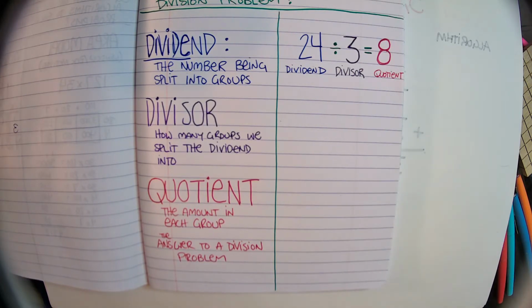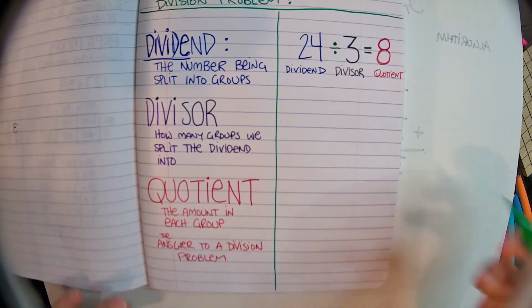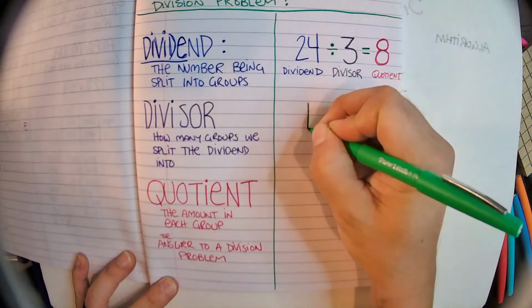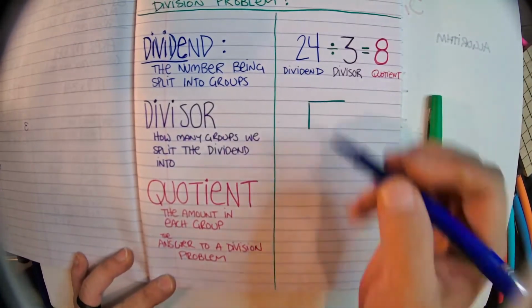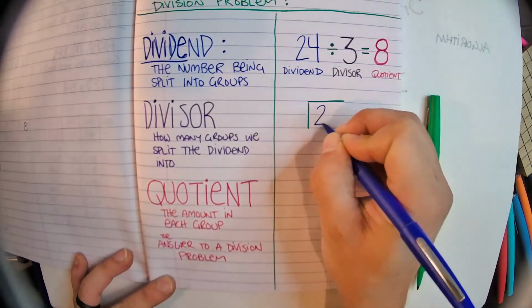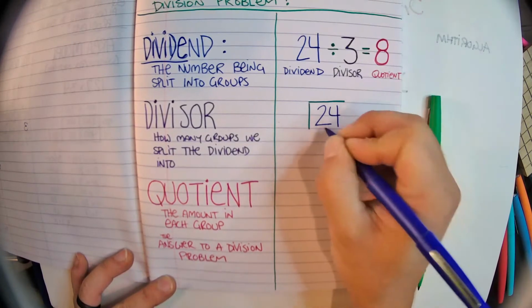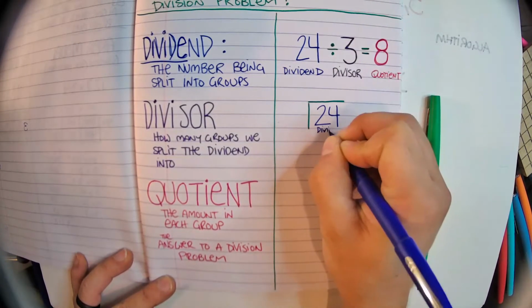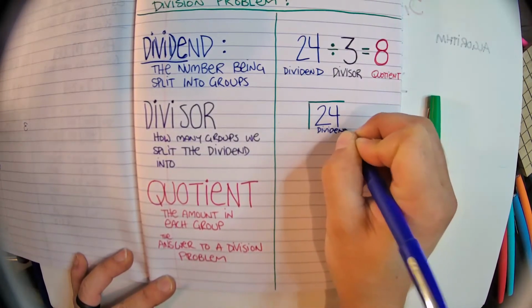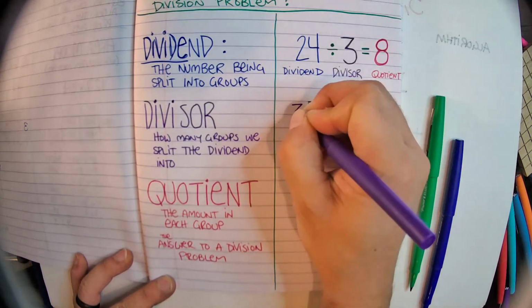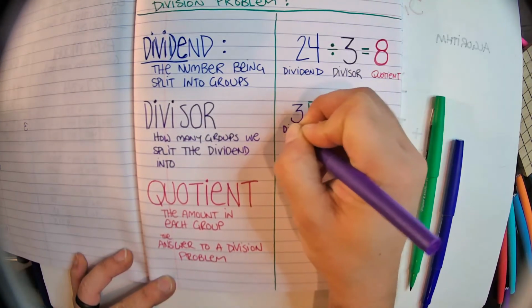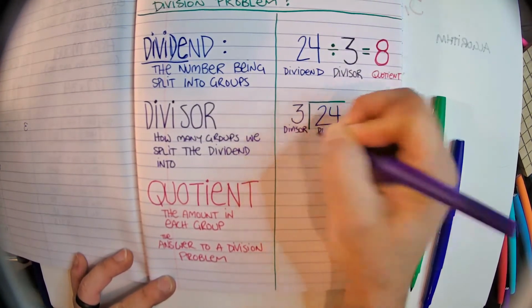So you might also see a division problem set up like this. You have the dividend inside the house. The divisor is the number on the outside of the house.